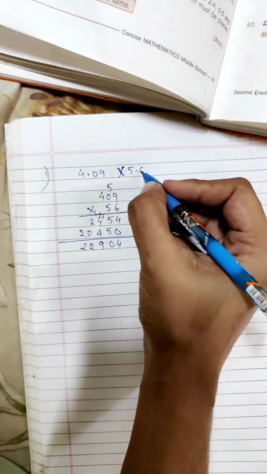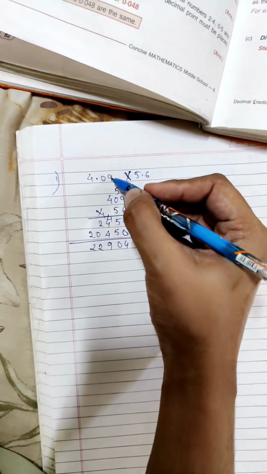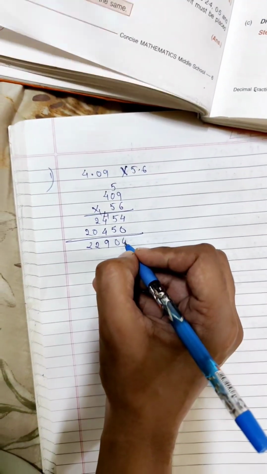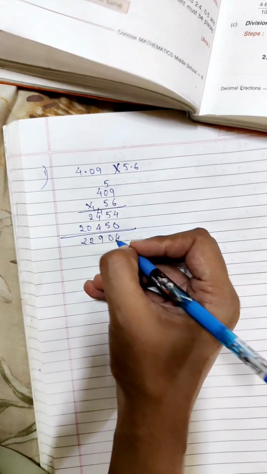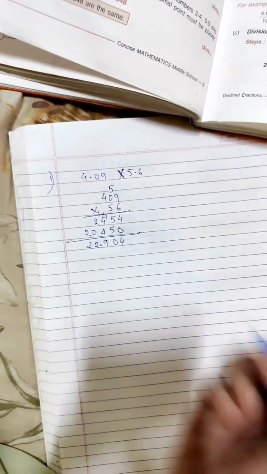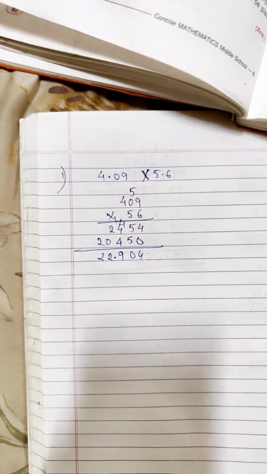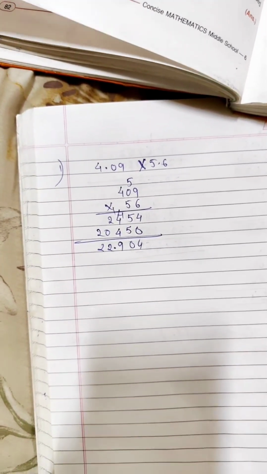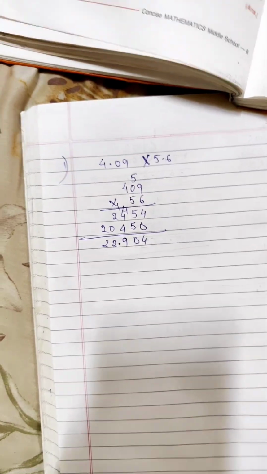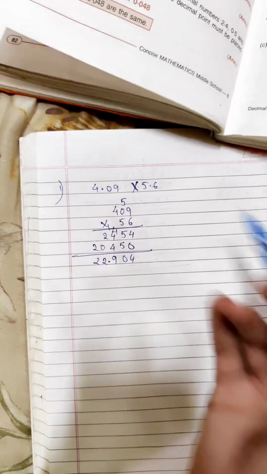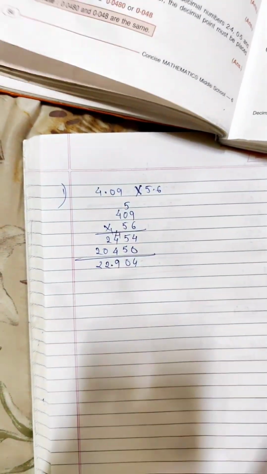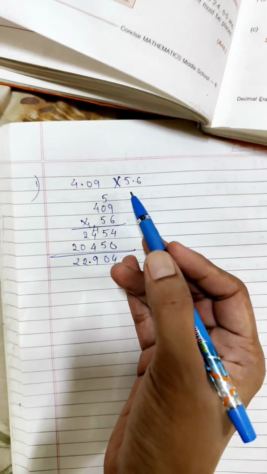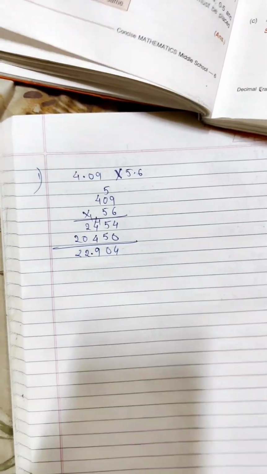Now we have to see how many decimal places there are: 1, 2 and 3. So we have to draw the decimal point after counting 1, 2, 3 places. Understood? So multiplication will be done normally, but the decimal point will be placed according to the decimal places in the numbers in the question, where we count the decimal places and then draw the decimal point.